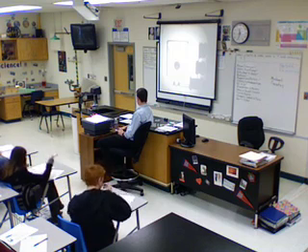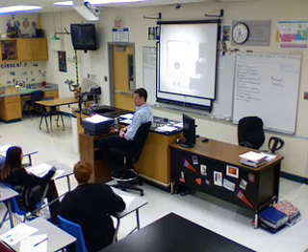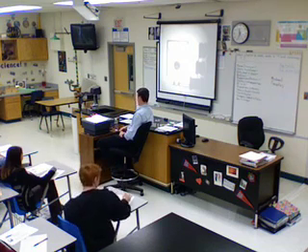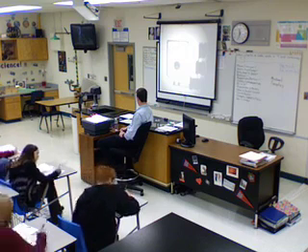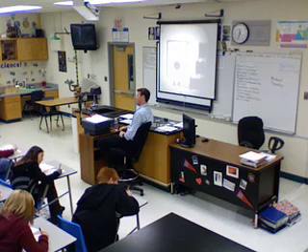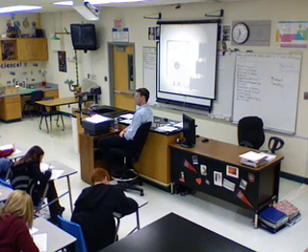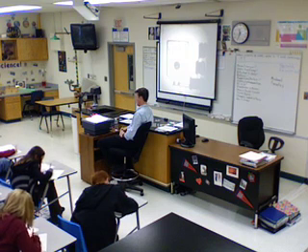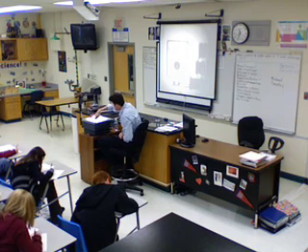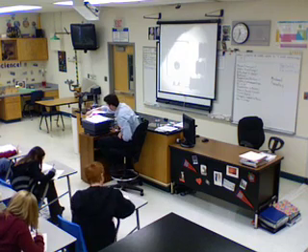2C. How does the speed of the movement affect the current generated? I think you could guess. What do you think? The faster you move, the more current you're going to get. The faster the movement, the higher the current.